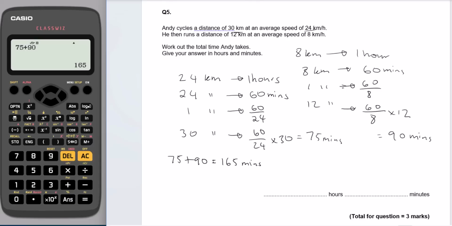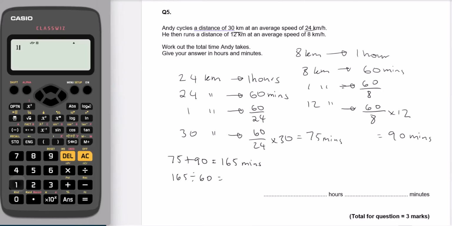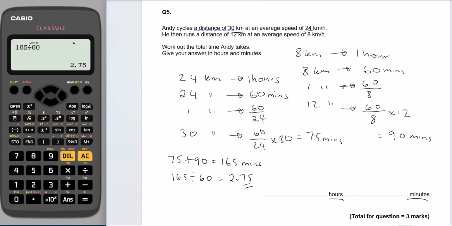Now we have to change these minutes into hours. This is where we're going to use the calculator hack. We divide 165 by 60 to change it into hours. That gives us 2.75. Because our answer needs to be in hours and minutes, I'm going to change 2.75 into hours and minutes just by pressing one button. All you have to do is press this button, the degrees button, just over here. And that gives us an answer of 2 hours and 45 minutes. That's how easy it is using the calculator. And this question is worth altogether 3 marks.